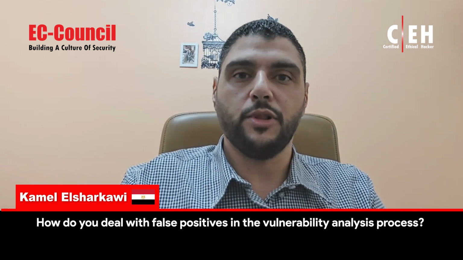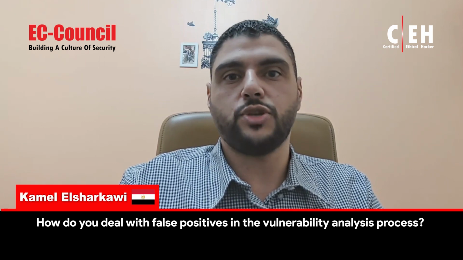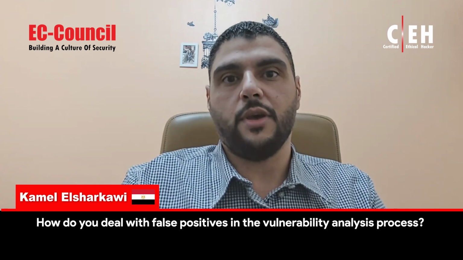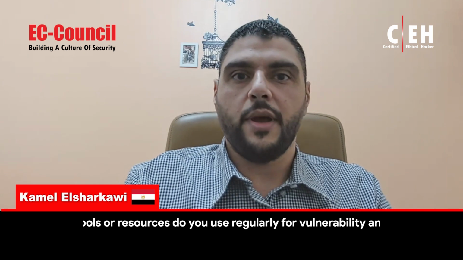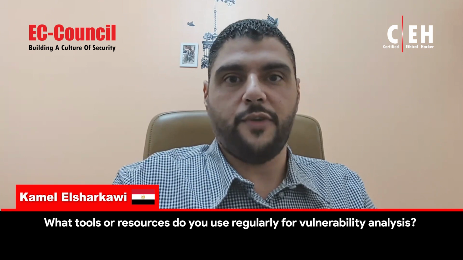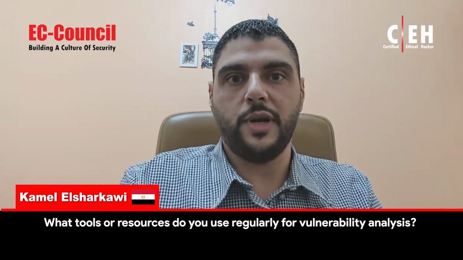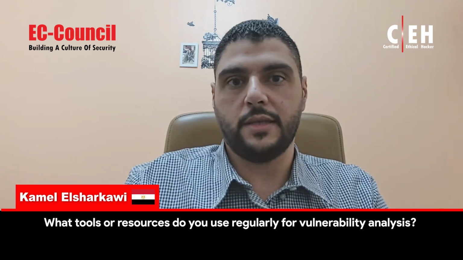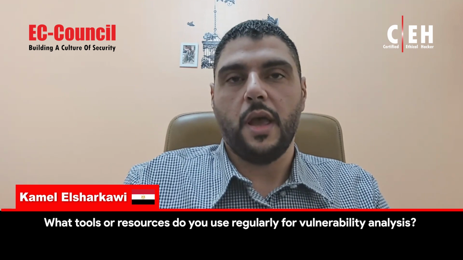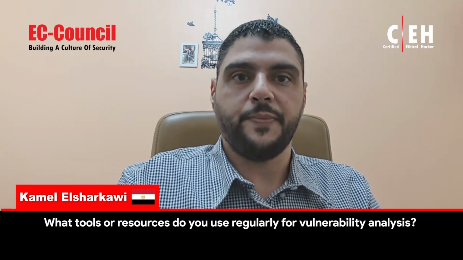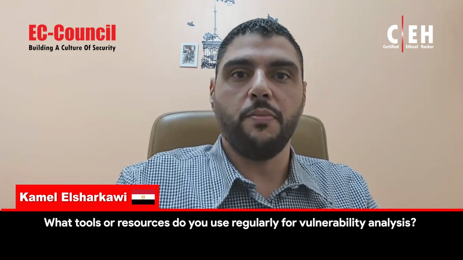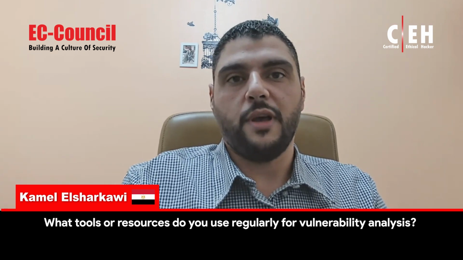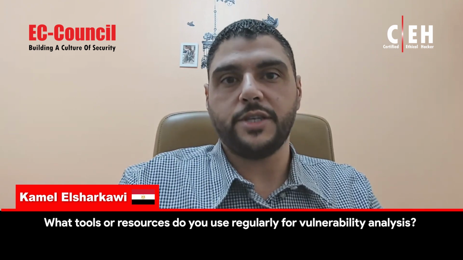Also, we can use multiple tools to verify it and make sure that the vulnerability analysis tools are configured correctly. For vulnerability scanning tools, I'm usually using Nessus or Tripwire, but in the end, it's a customer preference. And I'm also using benchmark and compliance tools like CIS-CAT tools to verify my provided remediation solutions.